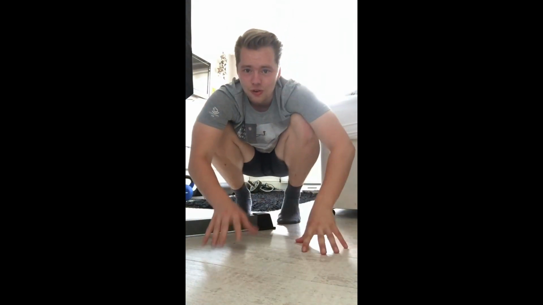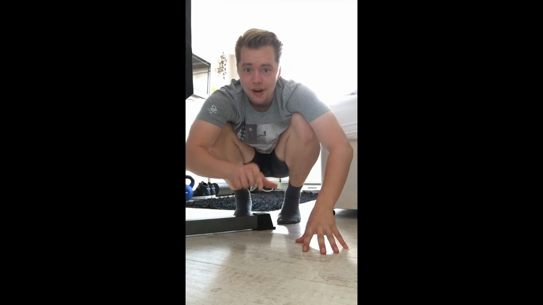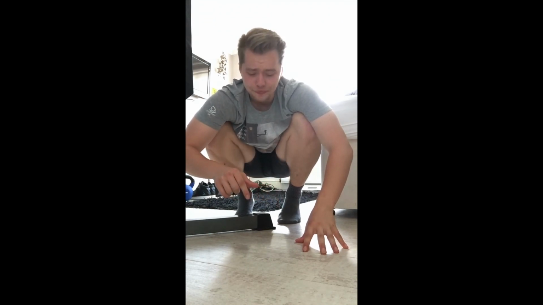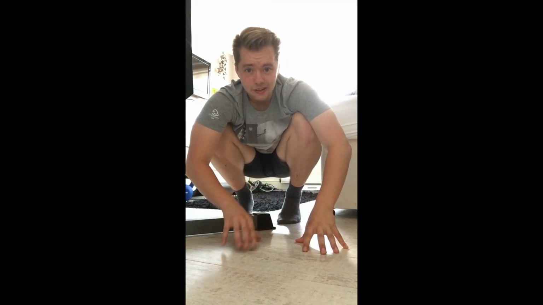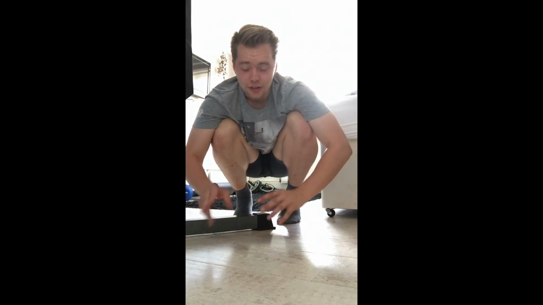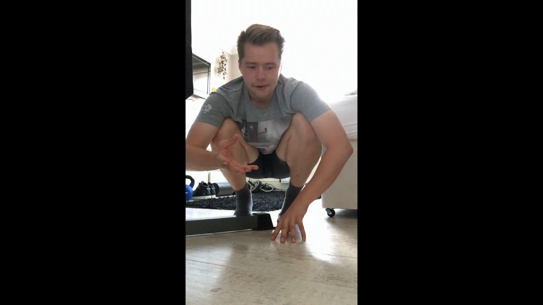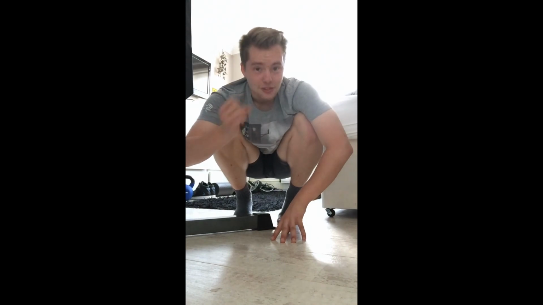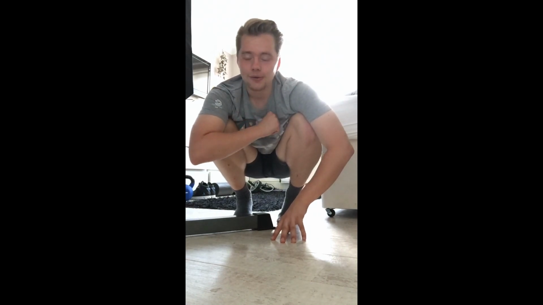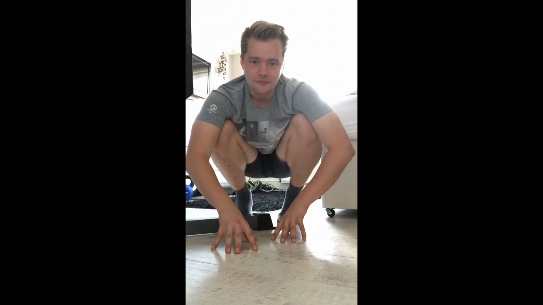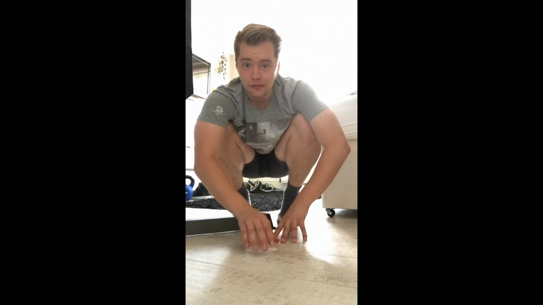Alright guys, so the last exercise we've got going right now is called the pelvic tilt. The one that I've just done, I don't remember what it's called. It's called the gluteal, it's just gone. I just had it. It was something to do with the gluteals. I think it's a gluteal raise. I think that's what it's called. Anyway, let's get into the pelvic tilt.